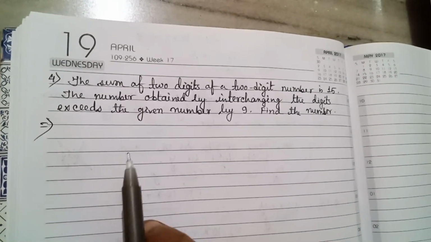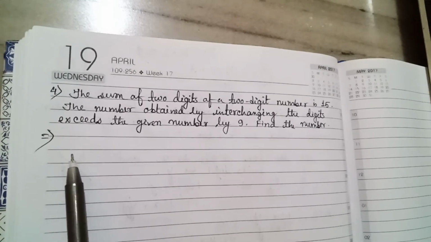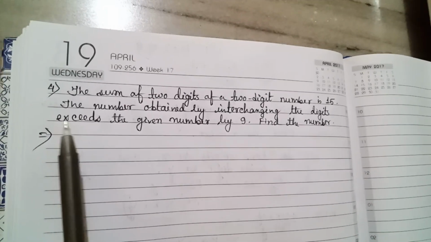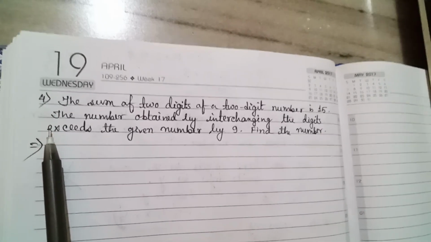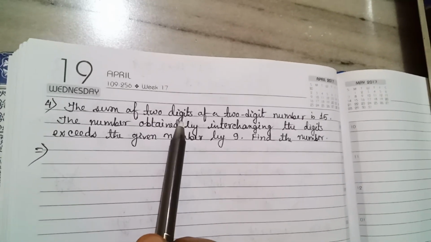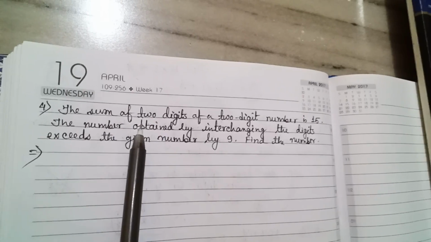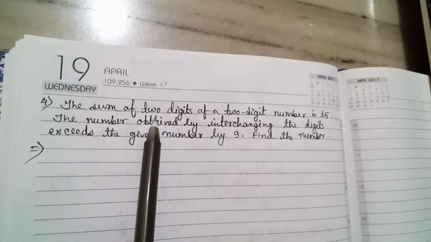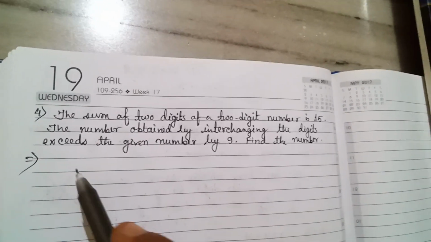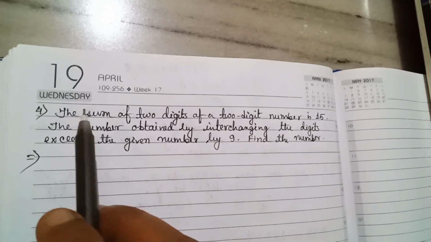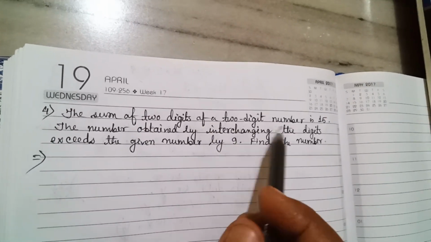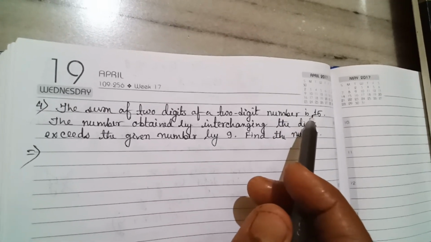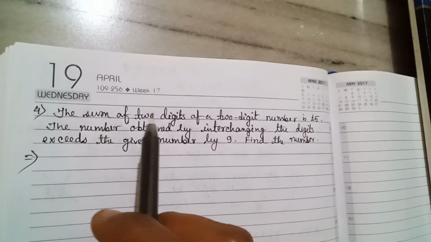Coming to our question number 4, the last question for this session. This question I have also chosen depending on 2-digit numbers. Now this is a little bit different from question number 3. So let's do it. The sum of the 2 digits of a 2-digit number is 15. The sum of 2 digits.